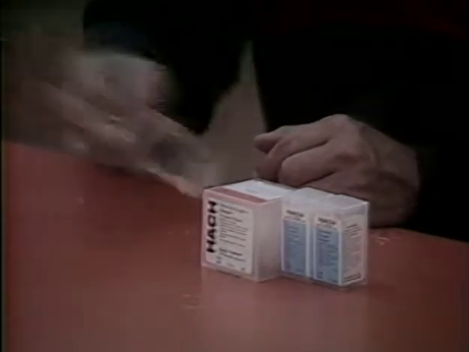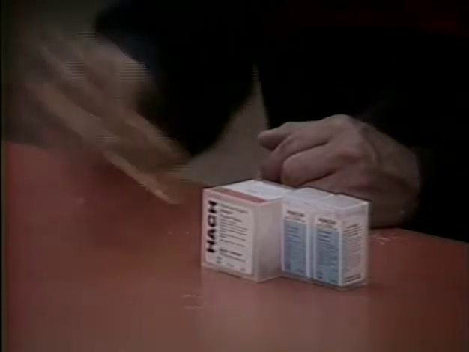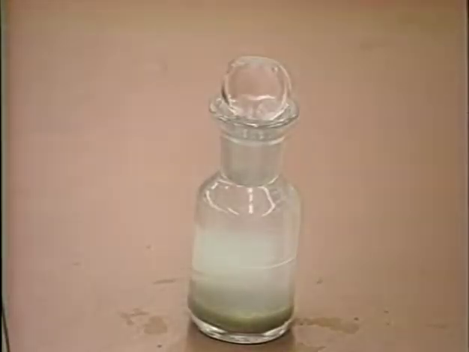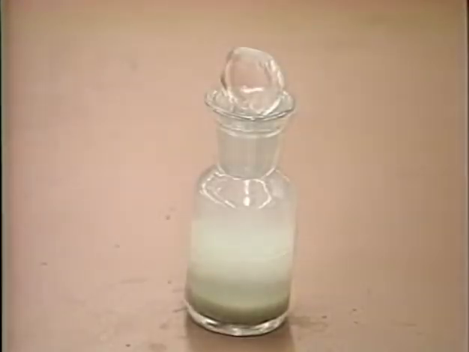A flock will form, which will be brownish-orange if oxygen is present. Allow the sample to stand undisturbed until the flock has settled to the lower half of the bottle. Then shake the bottle again and allow the flock to resettle a second time below the line on the bottle.